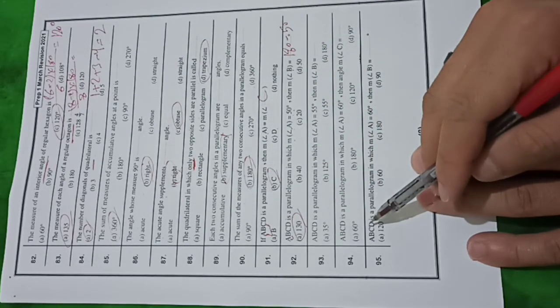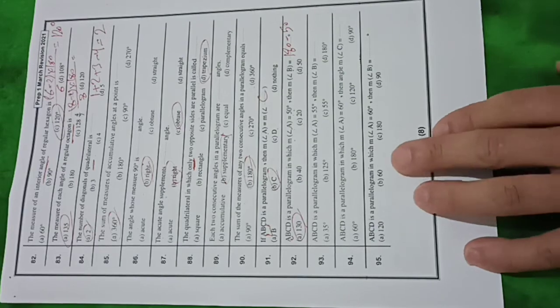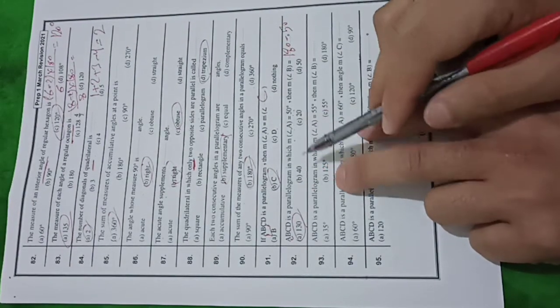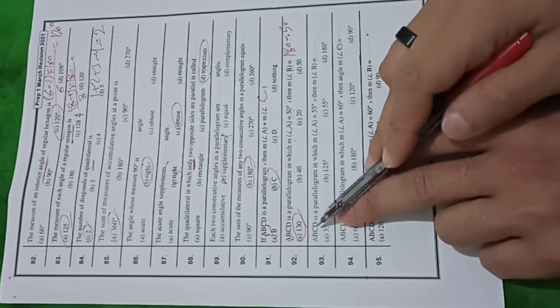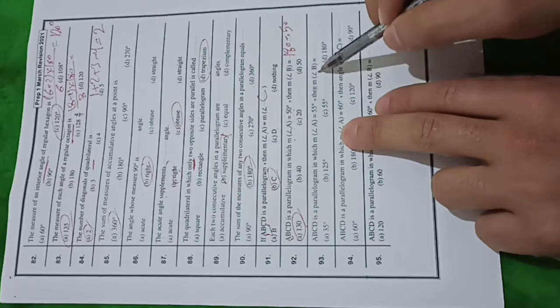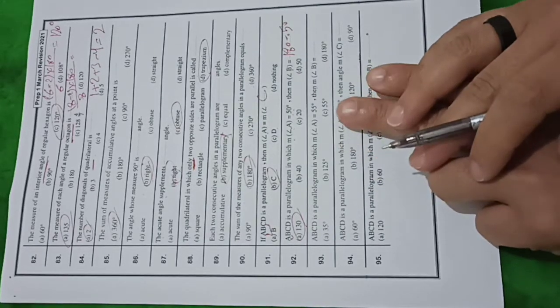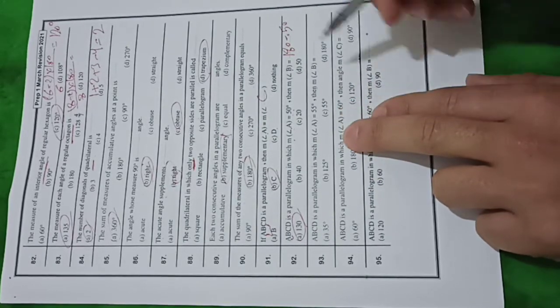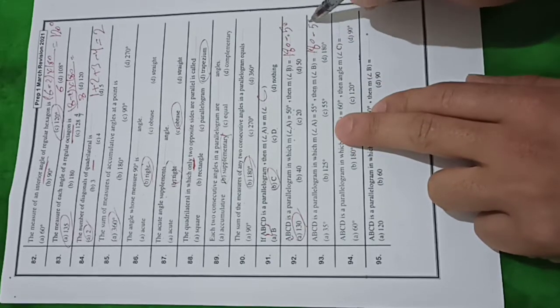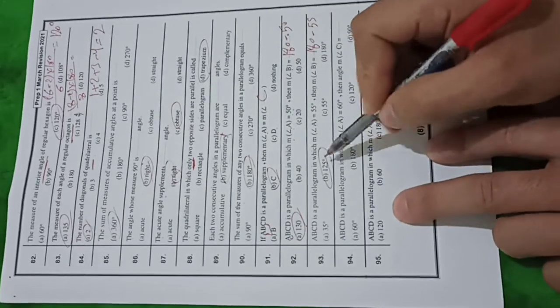ABCD is a parallelogram in which measure of angle A equals 55 and measure of angle B equals what? A and B are consecutive, so it is 180 minus 55, which equals 125.